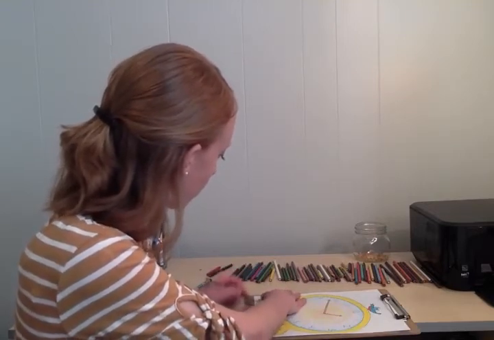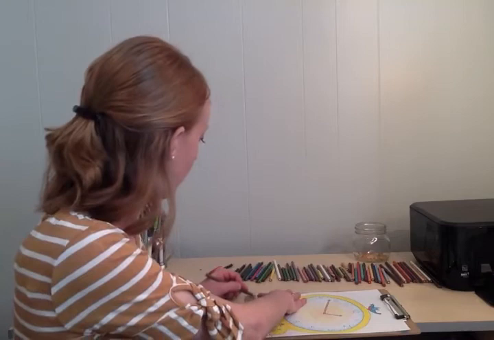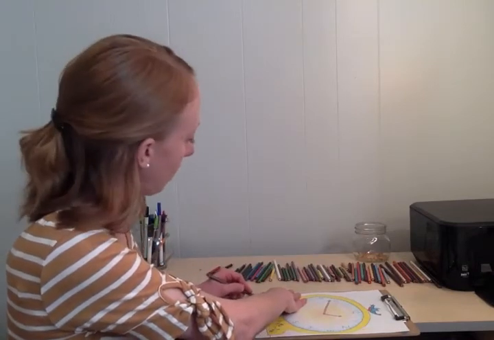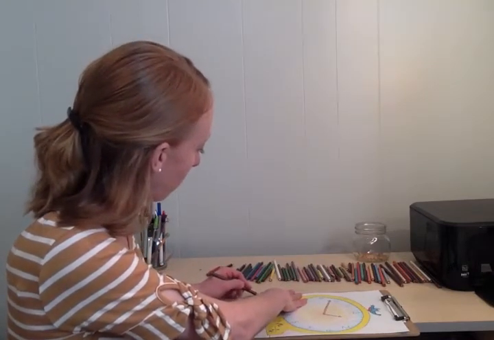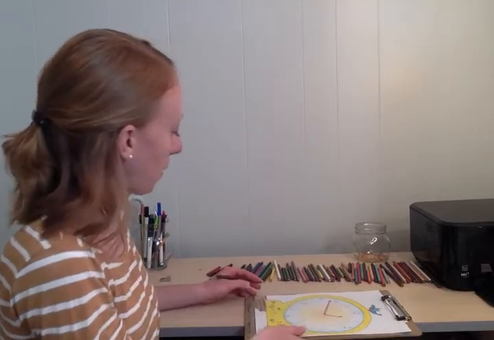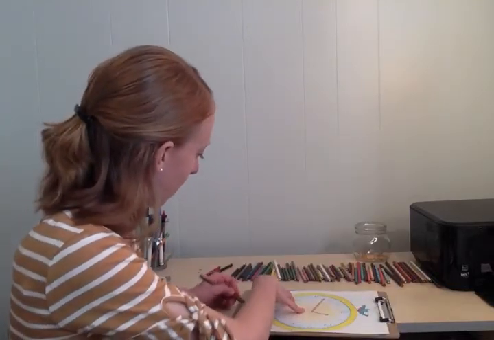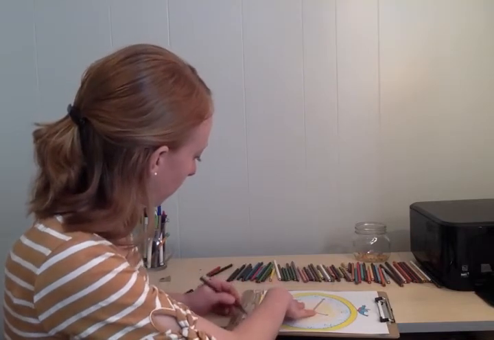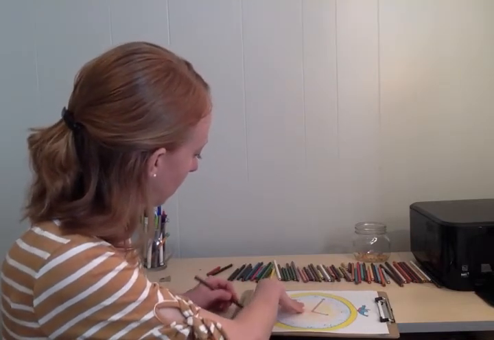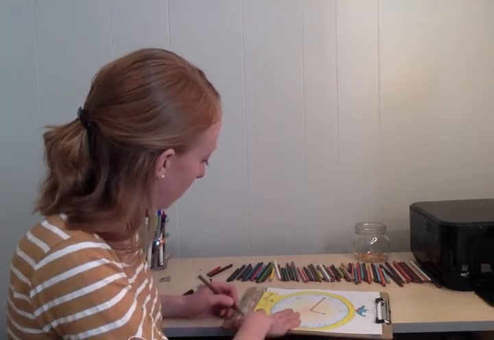You remember we want to use the whole page, so we want to have something under our paper or behind it so that we can go all the way to the edge and color off the edge of the paper without ruining the table underneath it.